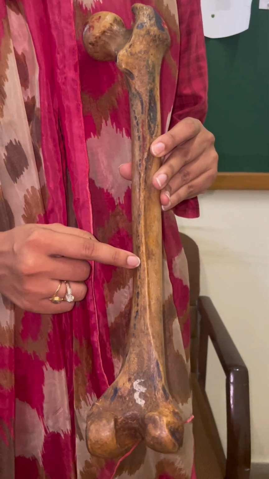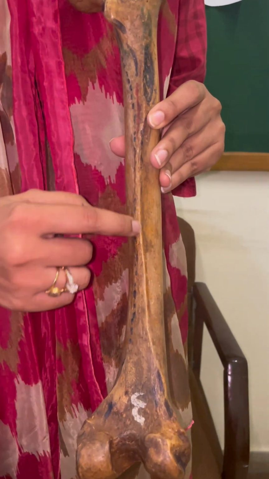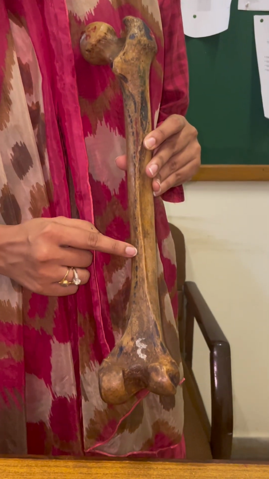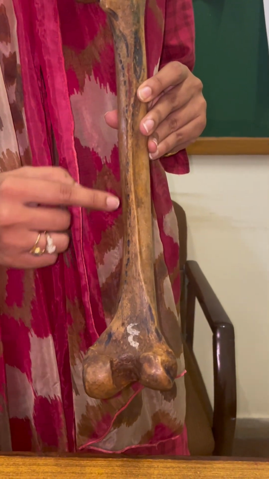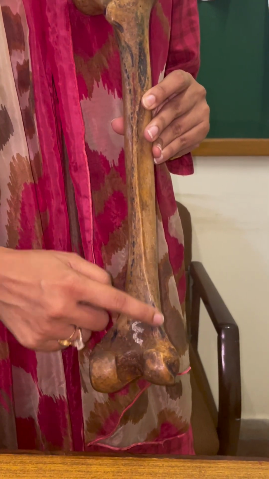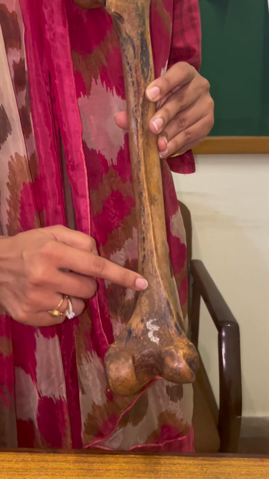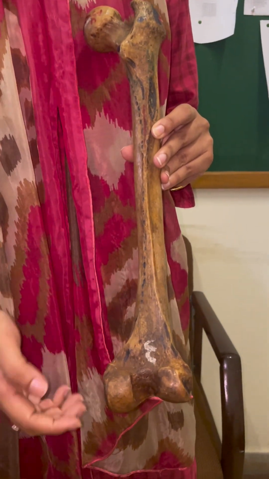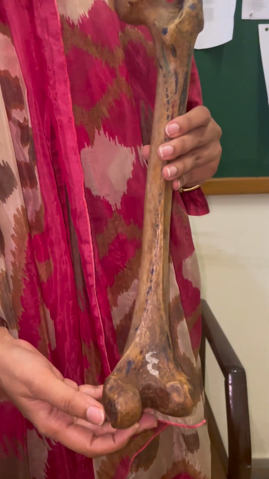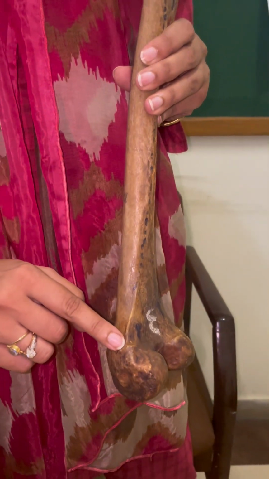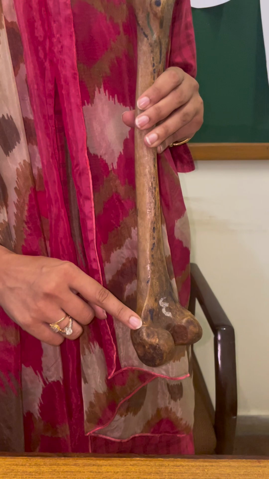The linea aspera has two lips. One is the lateral lip of linea aspera, and this is the medial lip of linea aspera. The medial lip continues with the medial supracondylar line, and the lateral lip continues with the lateral supracondylar line. And these two lips are bordering this triangular flattened area that is called the popliteal surface. On the medial epicondyle, there is a tubercle that is called the adductor tubercle, which gives attachment to adductor magnus muscle.